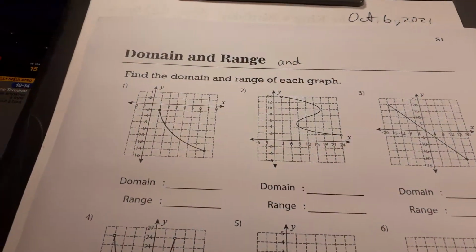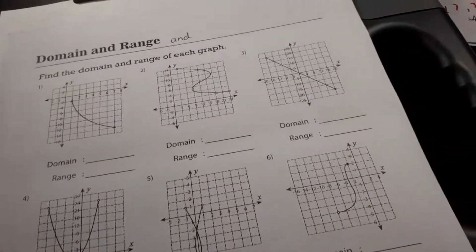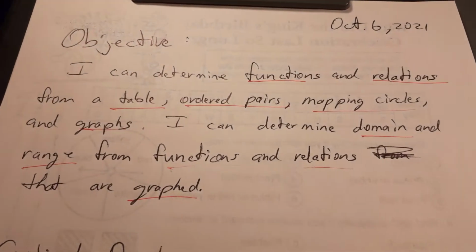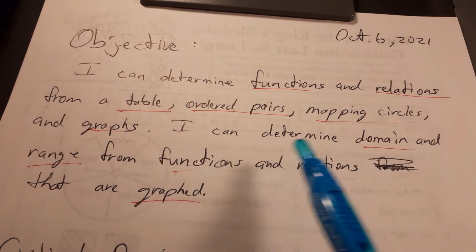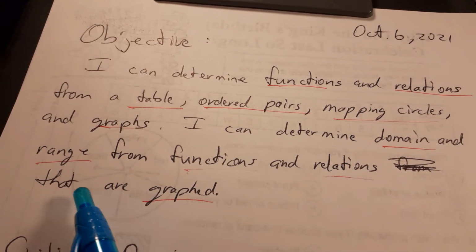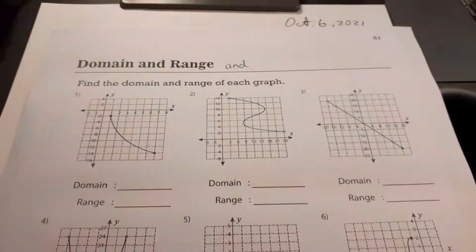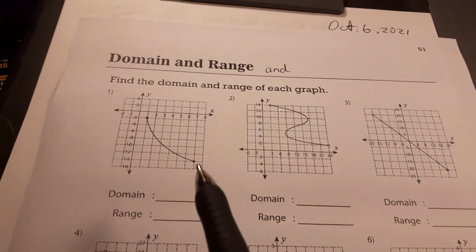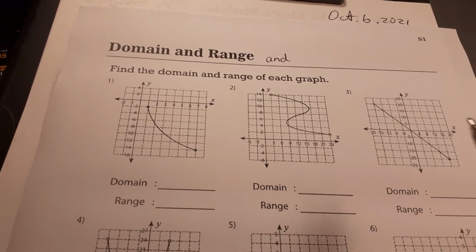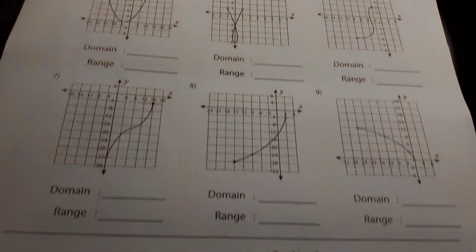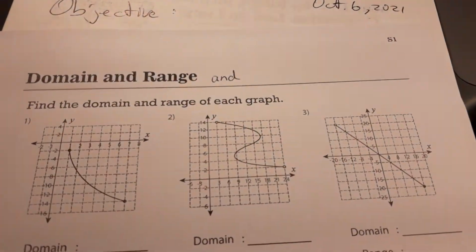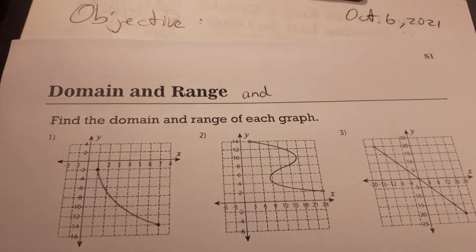All right, okay, as we talked about before, one of our objectives is that I can determine domain and range from functions and relations that are graphed. So we're looking at this right here, and these are functions or relations that are graphed. Okay, and so you should have this sheet printed out for you. Make sure you have one.